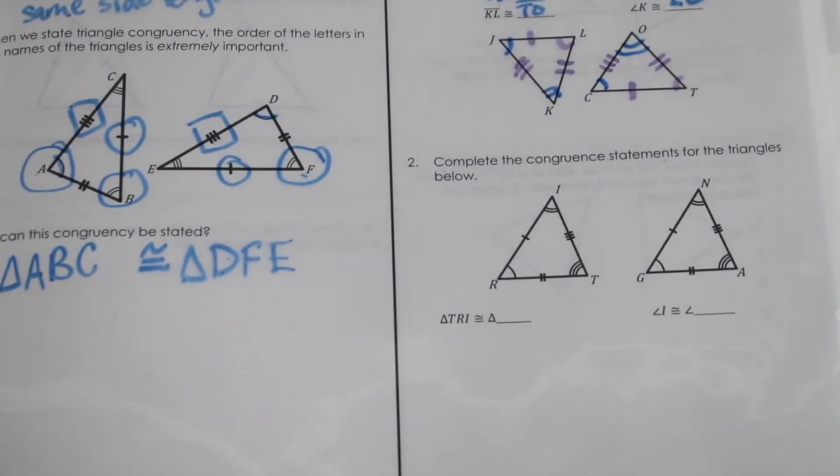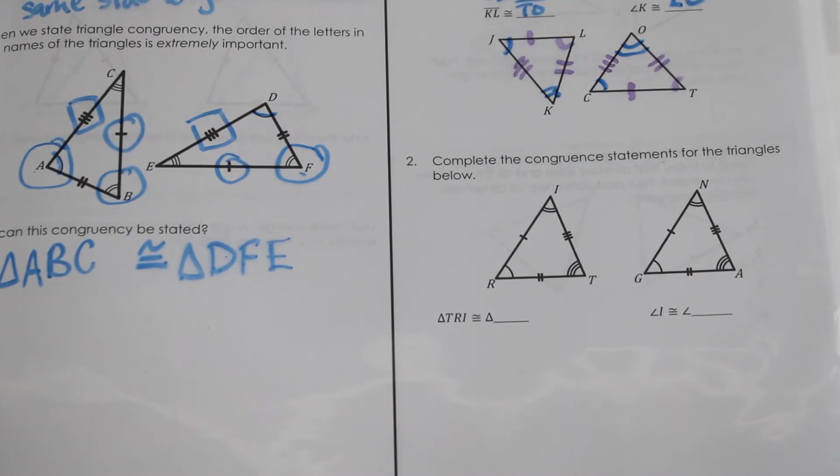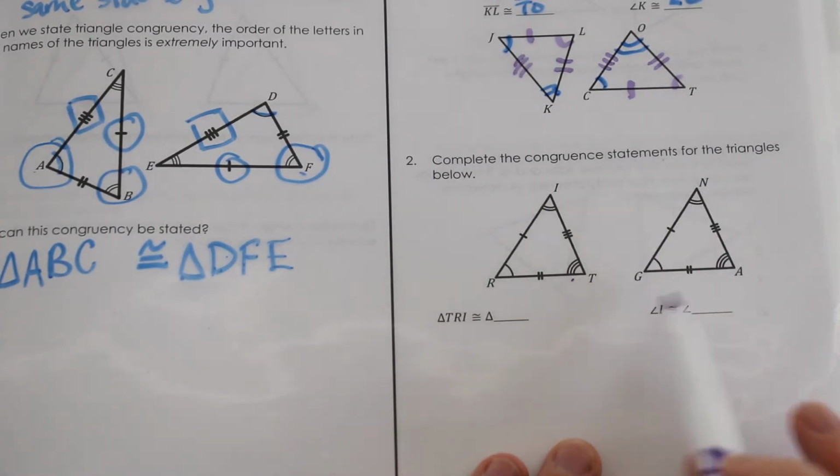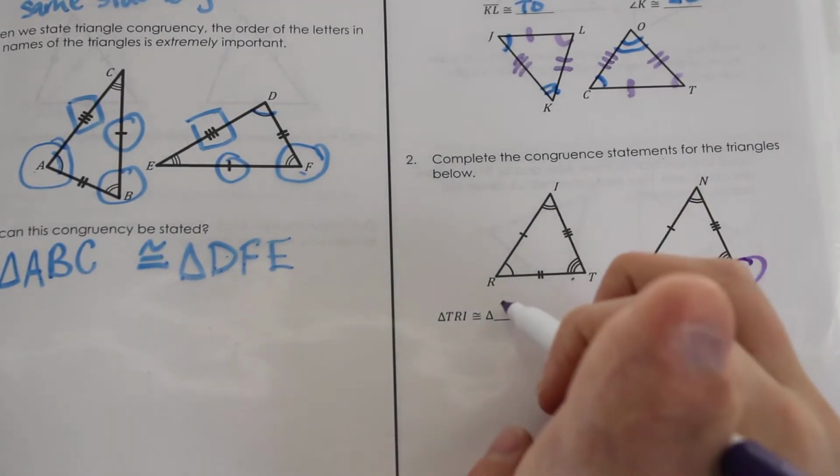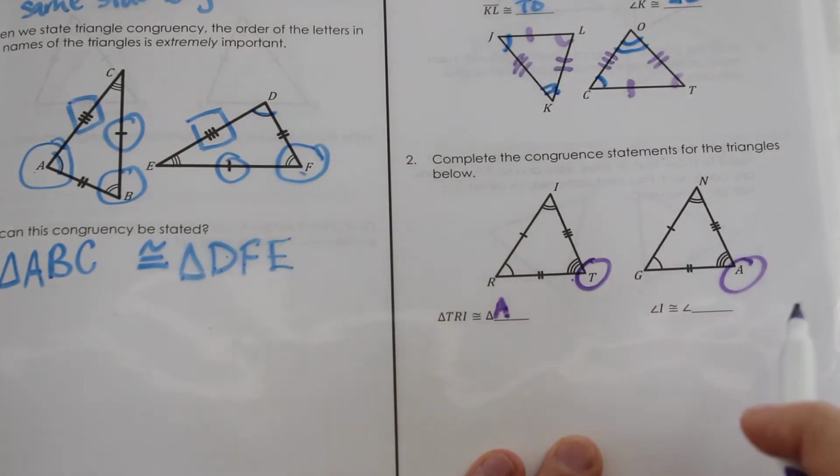So I'm going to slide this up so you can see it. Complete the congruent statements for the triangles. Triangle TRI is congruent to what triangle? Well, we need to list them in the same order. So T has 3. Which one over here has 3? A does. So we'll list A first.